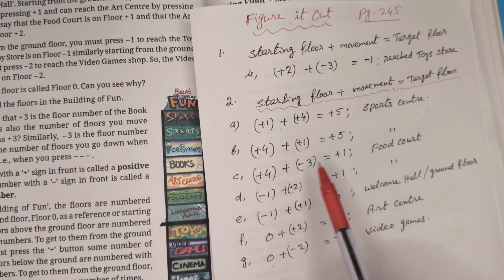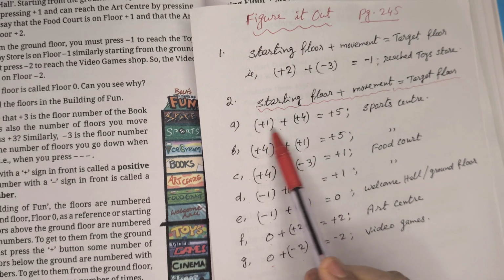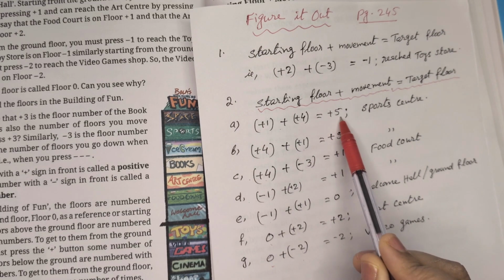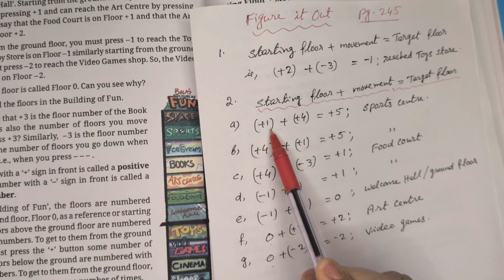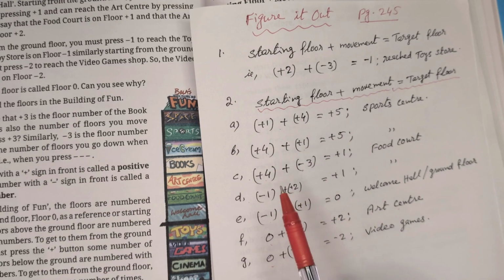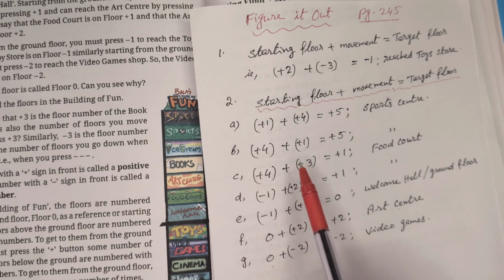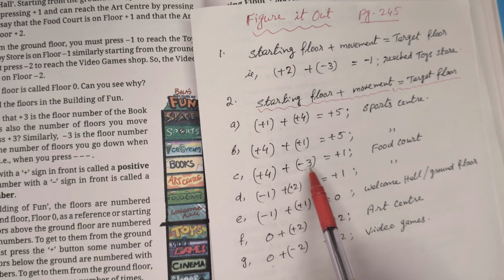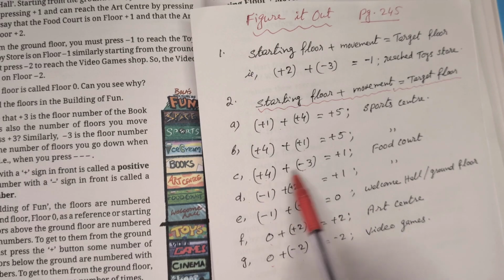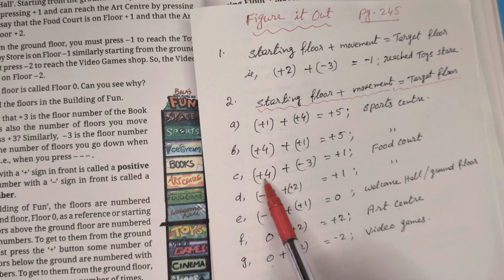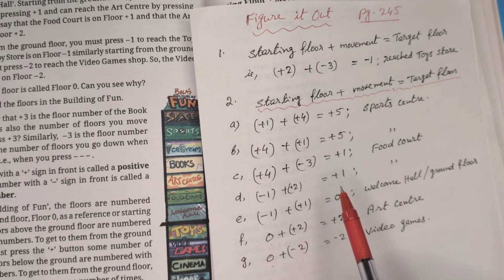So here we can see if we are adding 2 positive numbers, we will get a positive result. Just add the numbers, 1 plus 4, 5. 4 plus 1, 5. If we are adding 1 positive and 1 negative, find the difference between the numbers 4 and 3. The difference is 1, and put the bigger number's sign, +1.